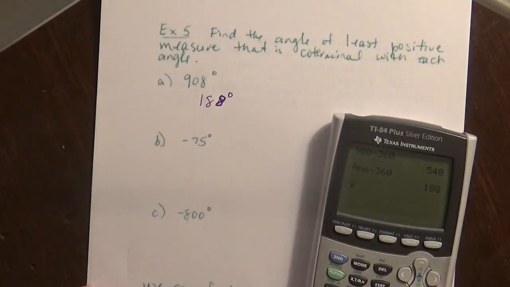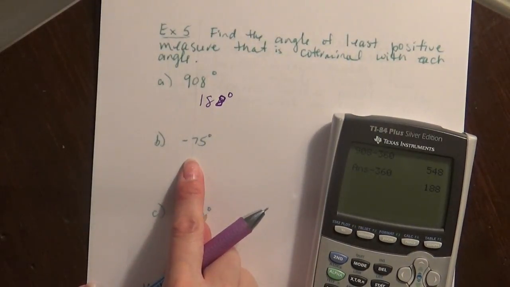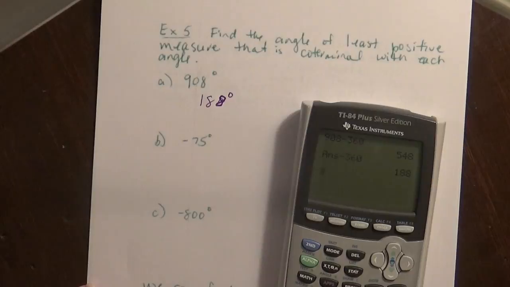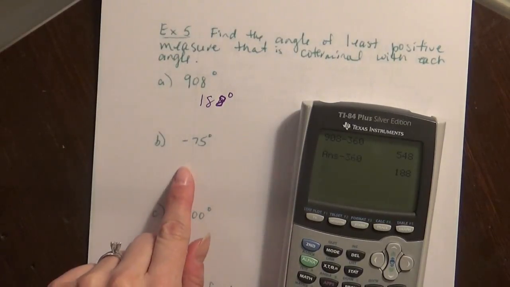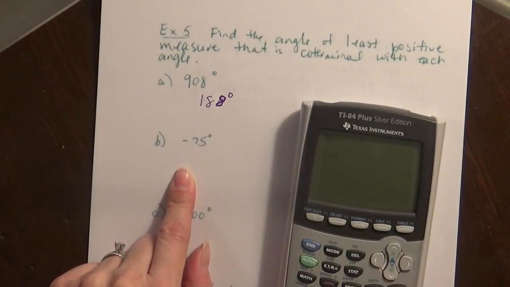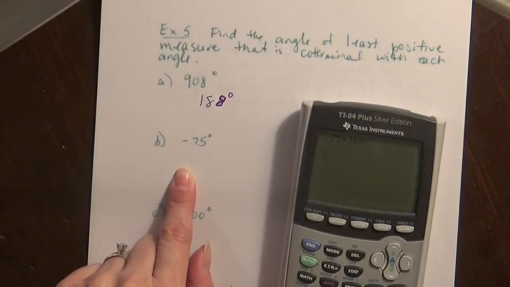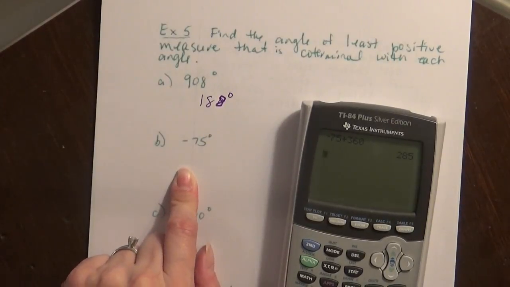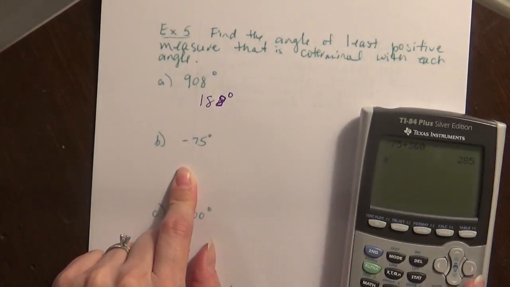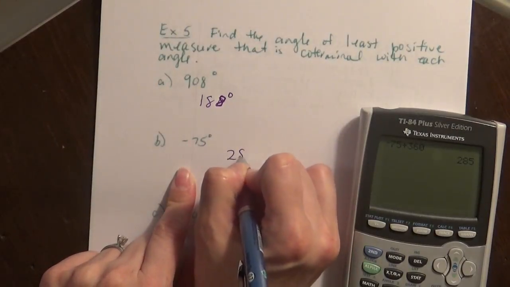In part B, I'm starting with negative 75 degrees. I want the smallest positive coterminal angle with negative 75 degrees. So I'm going to start with negative 75 and add 360. That gives me 285. I don't need to go any higher than that because they want the smallest one. So 285.